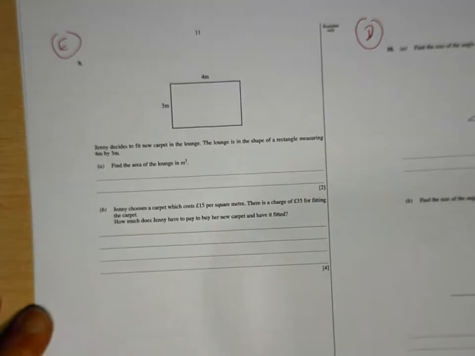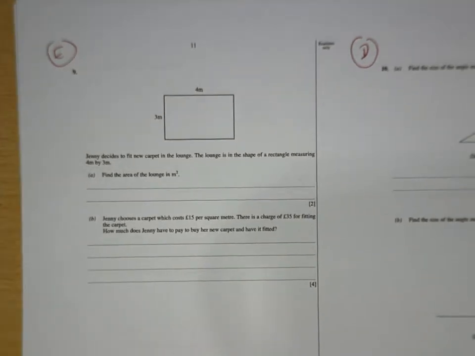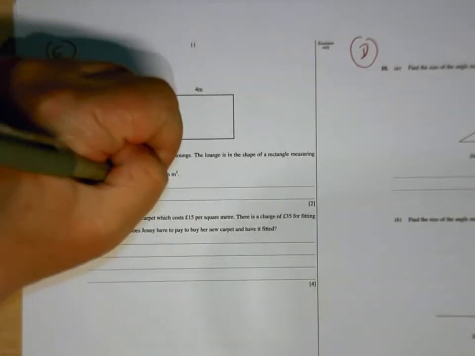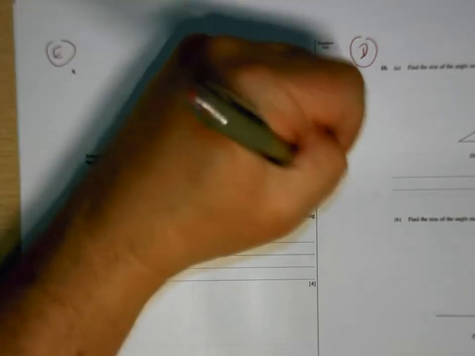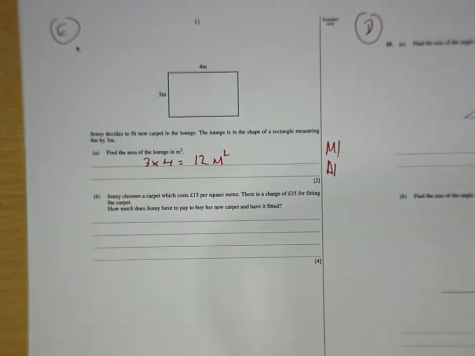Now we're on to our E grade questions. Jeremy decides to fit the new carpet in the lounge. The lounge is in the shape of a rectangle measuring 4 meters by 3 meters. The area of the lounge, area, length times width, equals 12, and the units are square meters. 1 mark for timesing, 1 mark for getting the right answer.